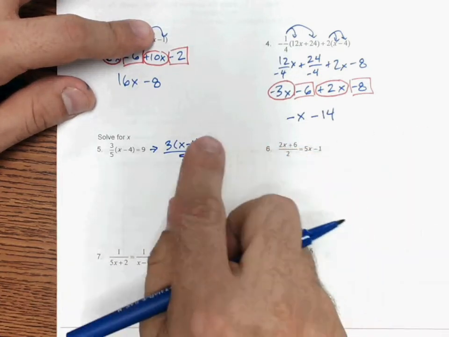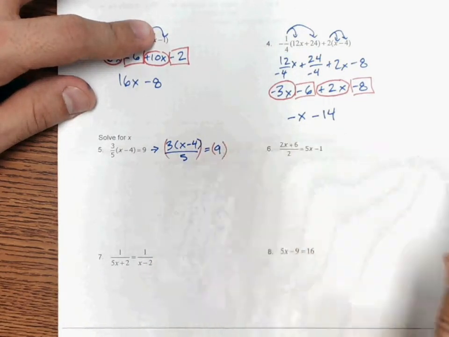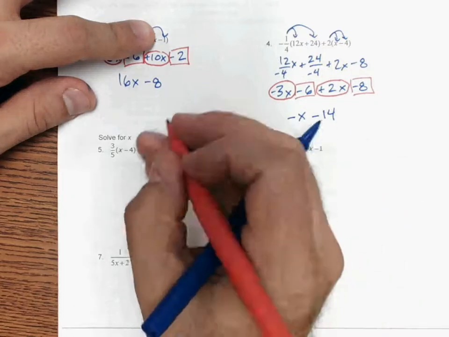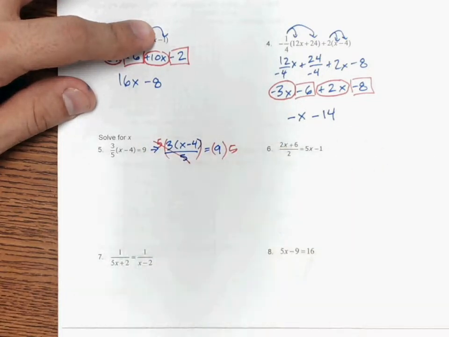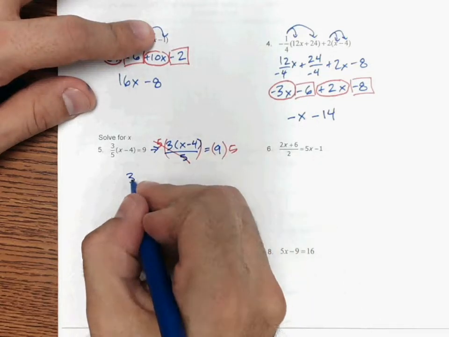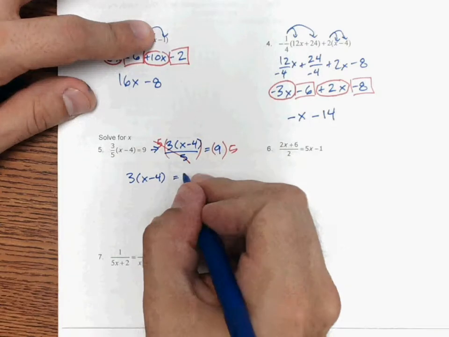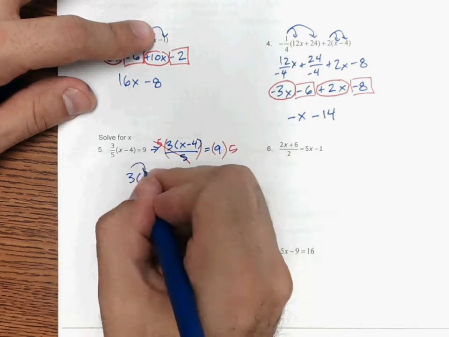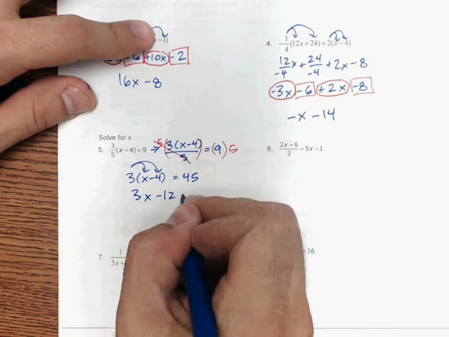Okay. Next thing I want to do is I'm going to multiply both sides by the denominator of that fraction in order to eliminate the fraction. So I'm going to multiply both sides by 5. On the left, that cancels it out. Gives me just 3 times x minus 4. 9 times 5 is 45. Now I can distribute. Gives me 3x minus 12 equals 45.